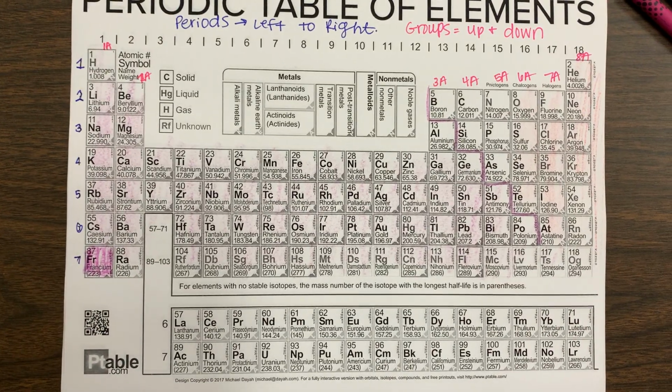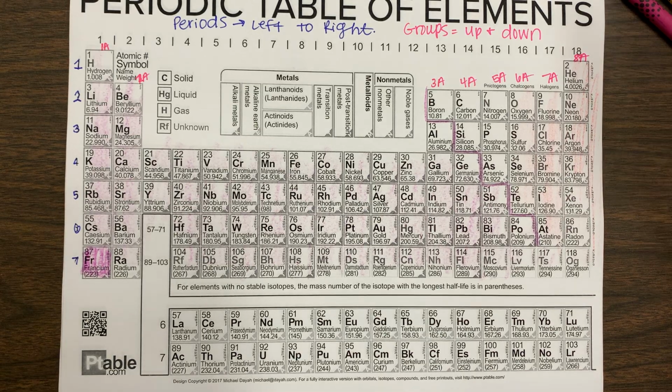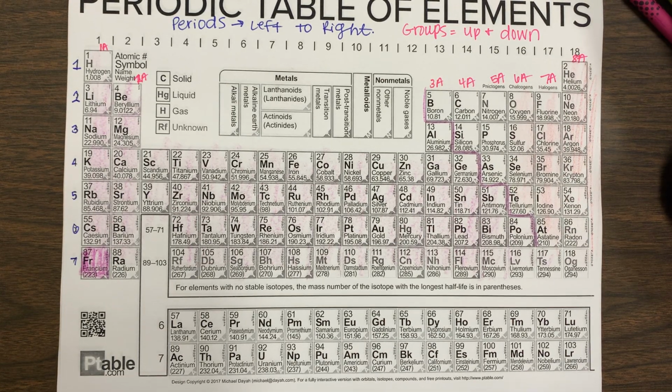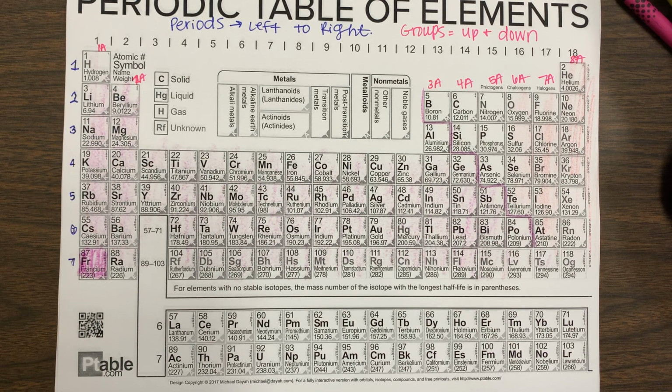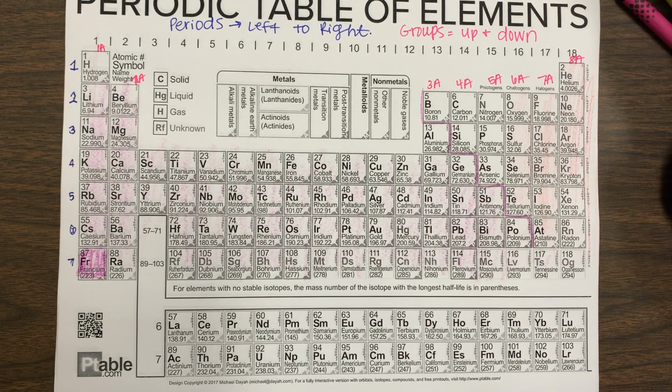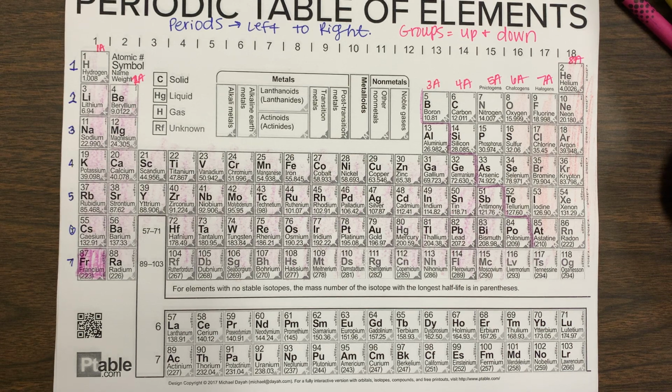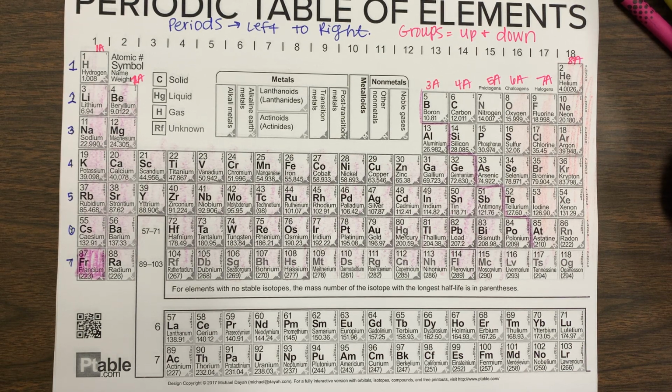So nonmetals are going to be basically the opposite of metals. Instead of losing an electron, they're going to gain an electron, so they're going to become negative when they become ions. They have a high ionization energy. They're really poor conductors of heat and electricity. They're brittle and hard, so they can snap easily.